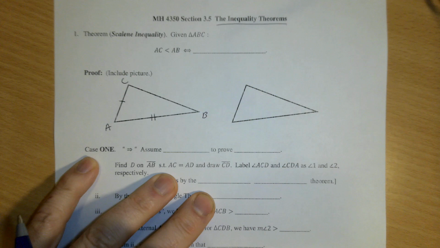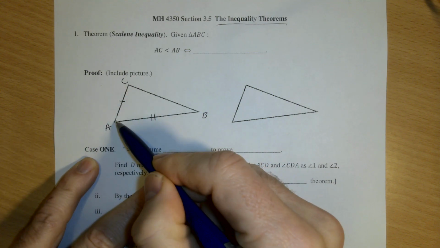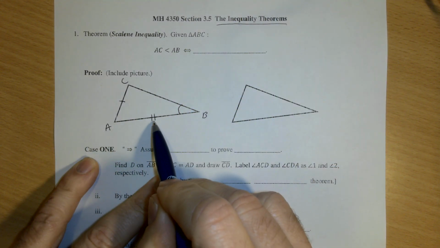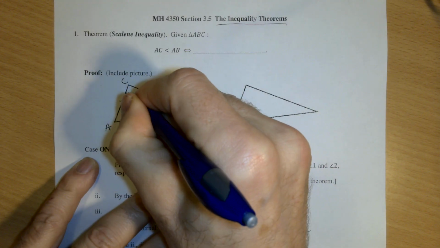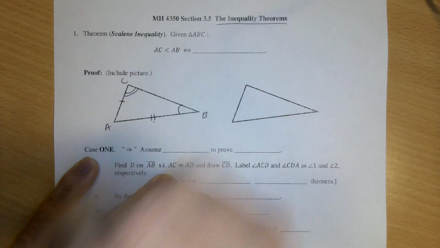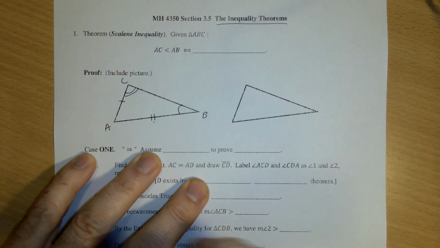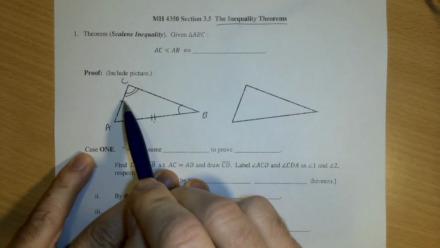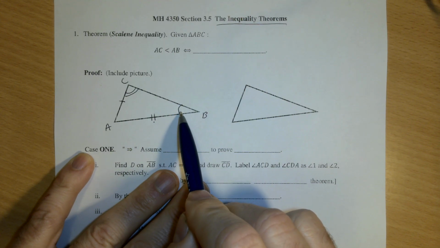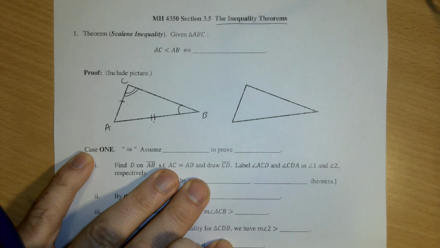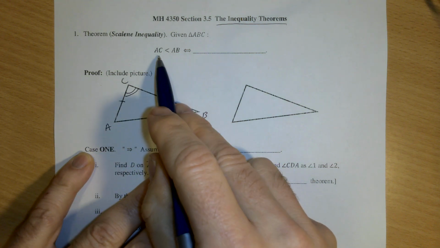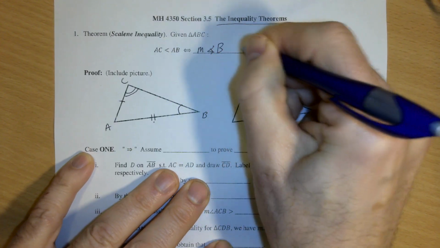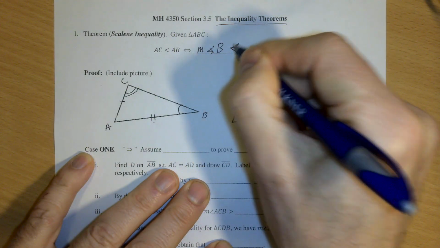Well, what does that mean for the opposite angles? The angle opposite AC would be the angle B. The angle opposite this side, AB, would be the angle C. I'll put two arcs on that one. Okay, so that's a good setup. Notice, this side is shorter than this one, and its opposite angle is smaller than the opposite angle of AB. And that's what the theorem states. AC less than AB means the measure of angle B is less than the measure of angle C.